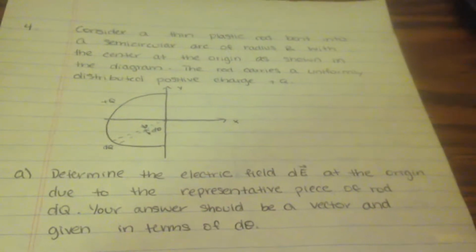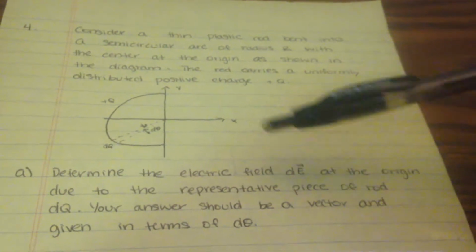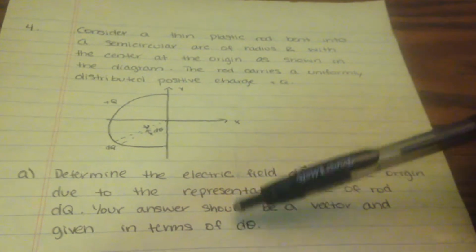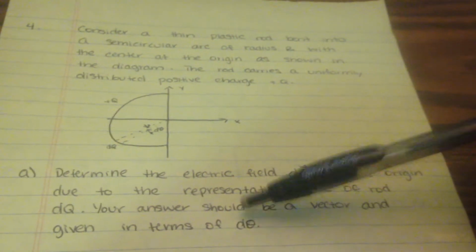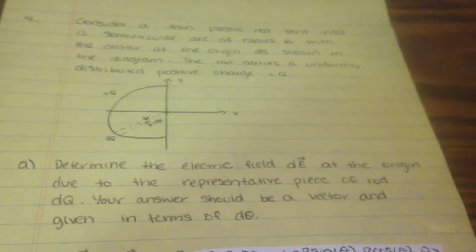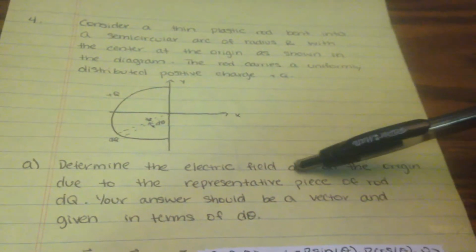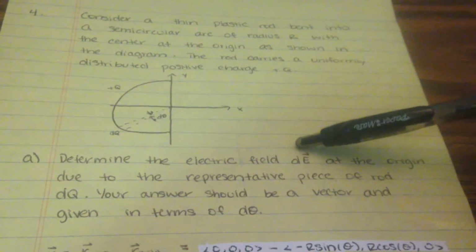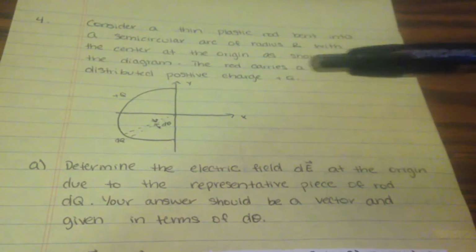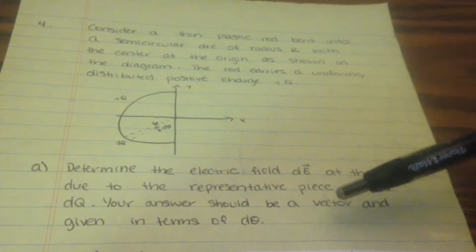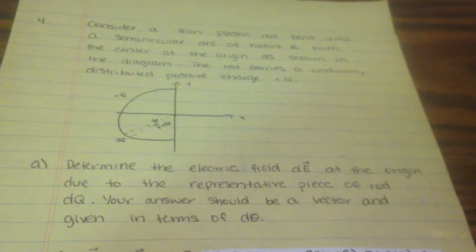Determine the electric field dE at the origin due to the representative piece of rod dq. Your answer should be a vector and given in terms of d theta. So this problem statement gives you hints already. So dE, there's a formula for dE that you can essentially just plug and chug. And vector, that's another important piece of information because your final answer should be a vector.